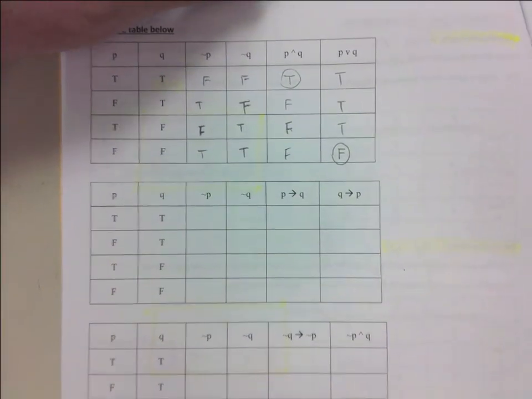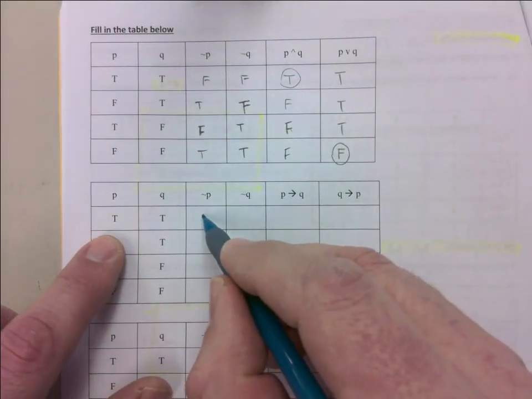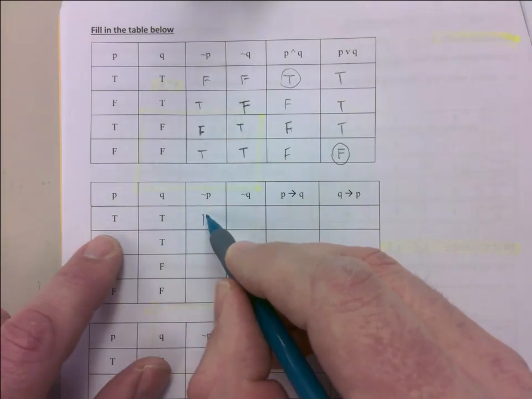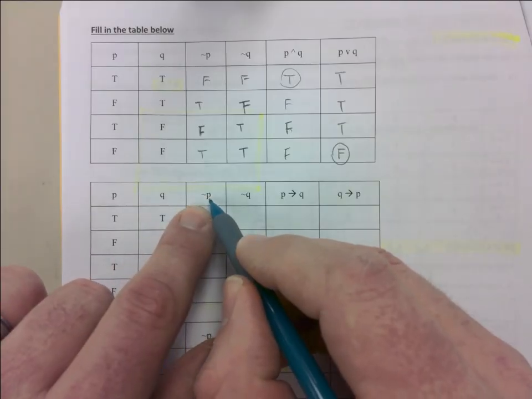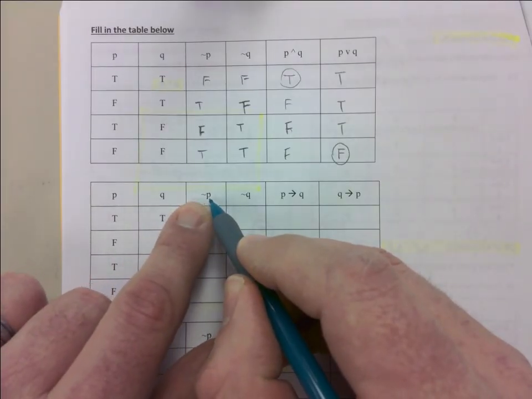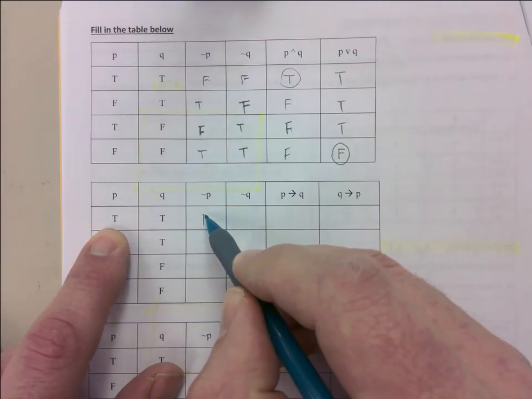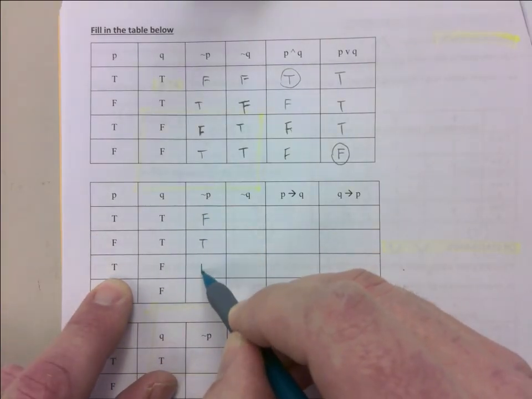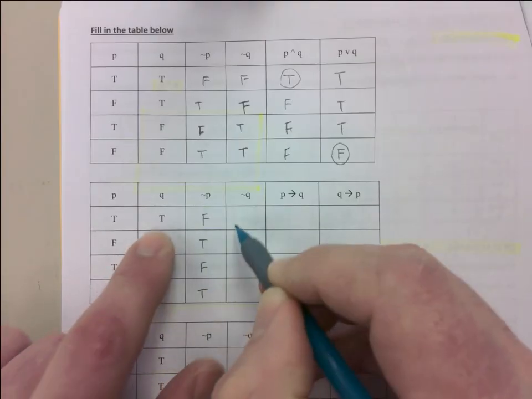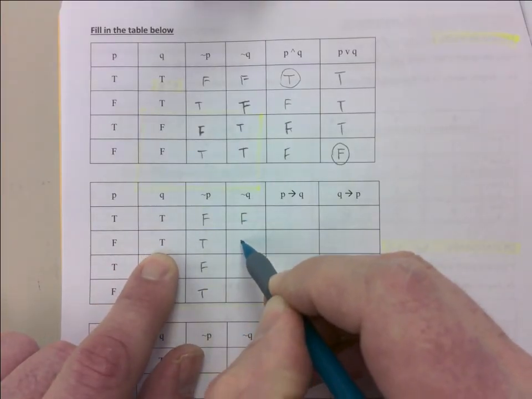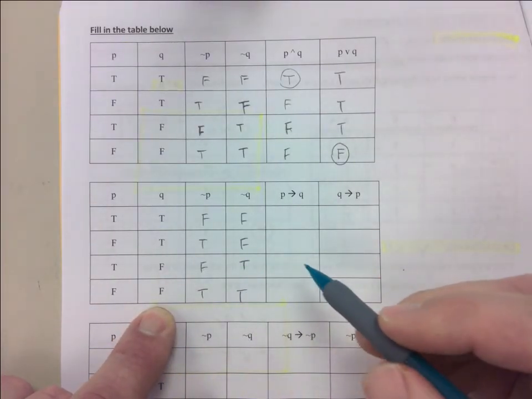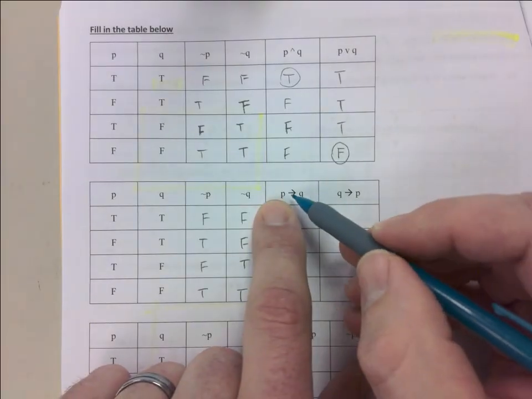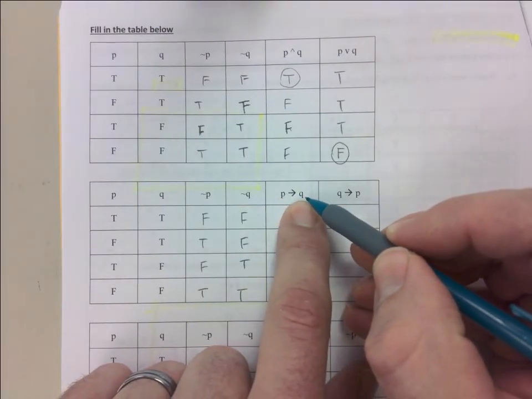Next, negation. So again, I'm going to negate, watch negating. Be careful when you read these. Like, is this asking for not P or not Q? What is it asking, right? So you don't mix it up. So this would be false, true, false, true. Same here. False, false, true, true. Okay? And then so now you're going from P, then not Q, right?